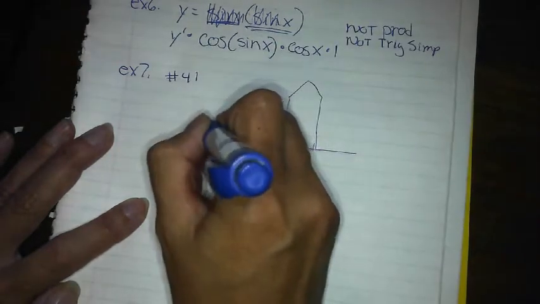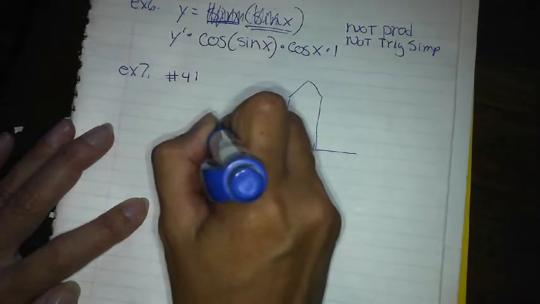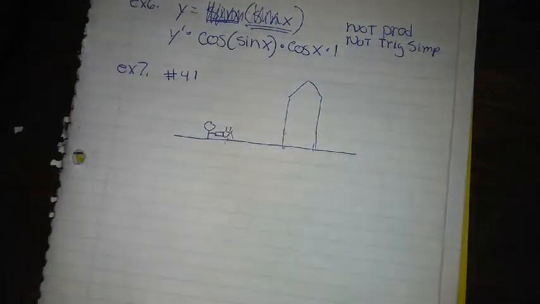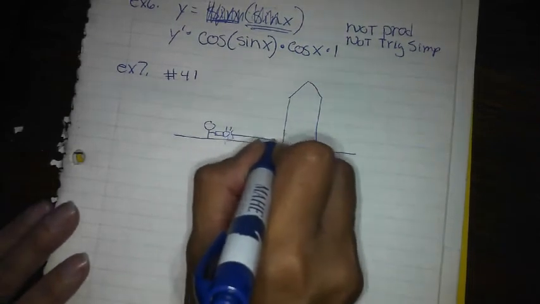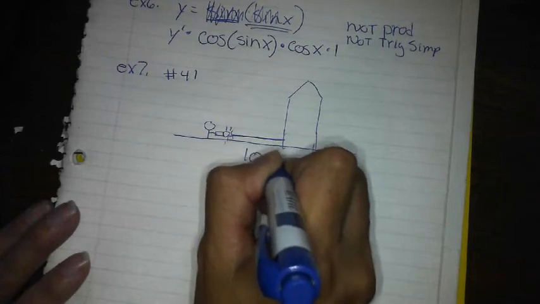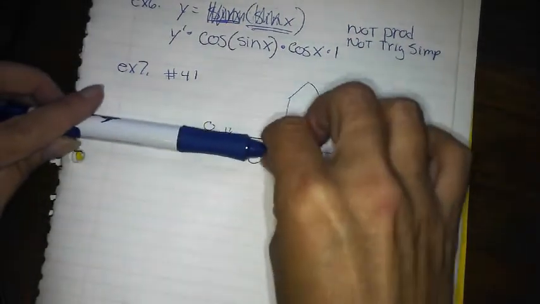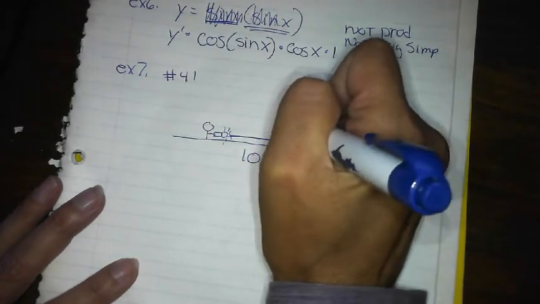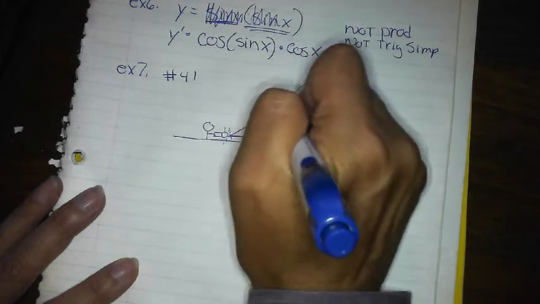You are standing here with a flashlight. The flashlight is 10 feet from the wall. And then you're going to rotate this flashlight up, making this height change where the amount of light is and the angle change.